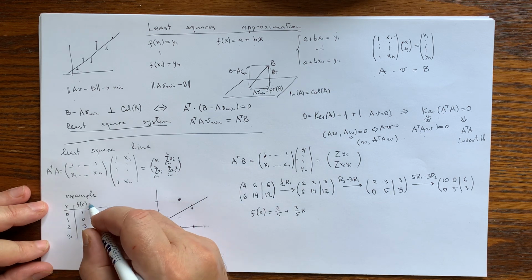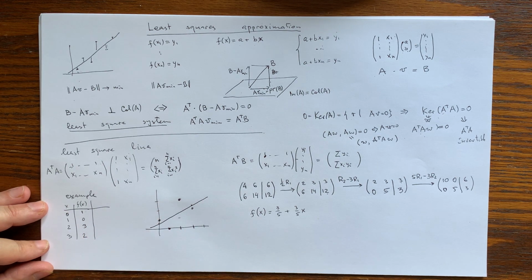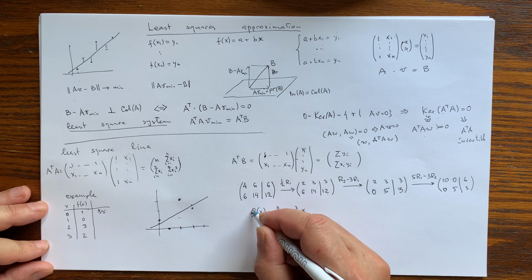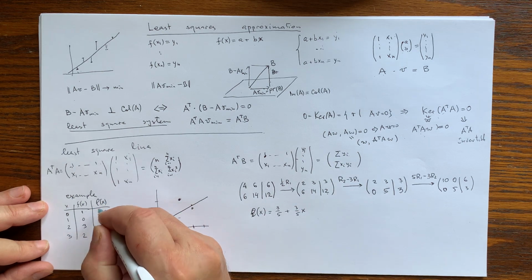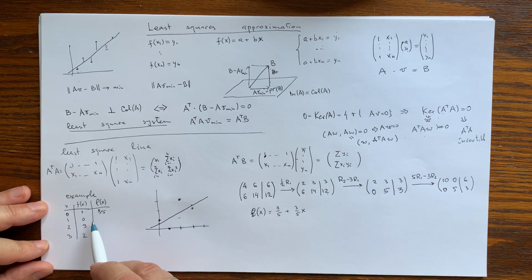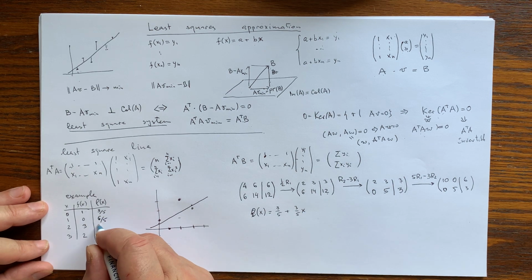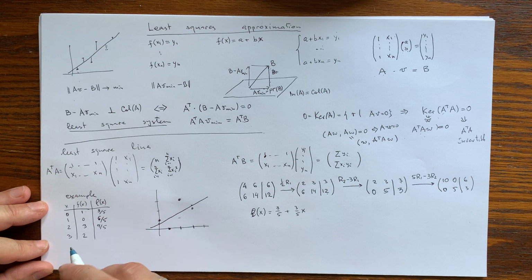So we can really look at the values. This linear function, let's call it L of x, at the data points has at 0 the value 3 over 5. At 1 it is 6 over 5. At 2 it is 9 over 5, and at 3, as we computed, it is 12 over 5.